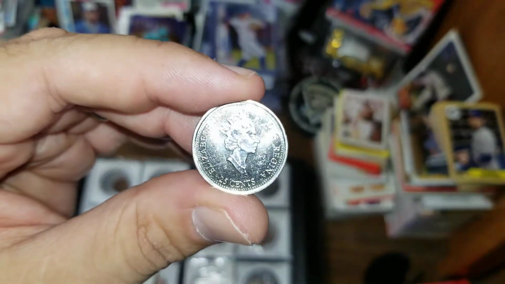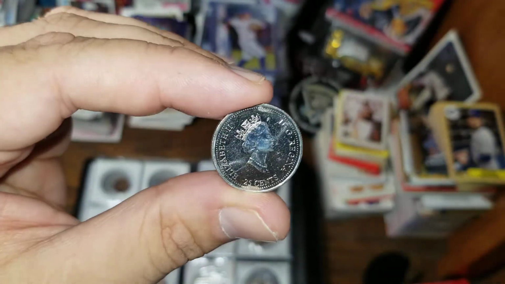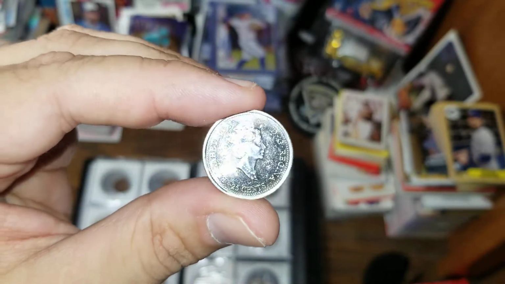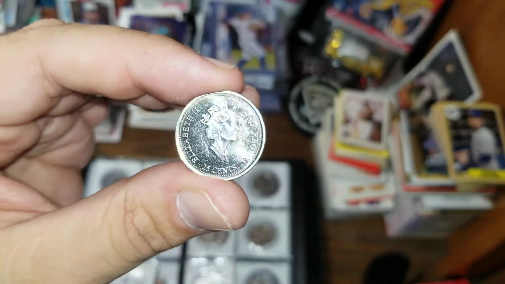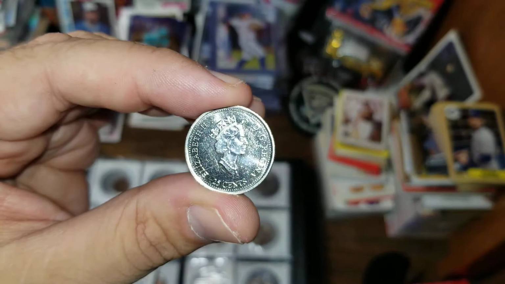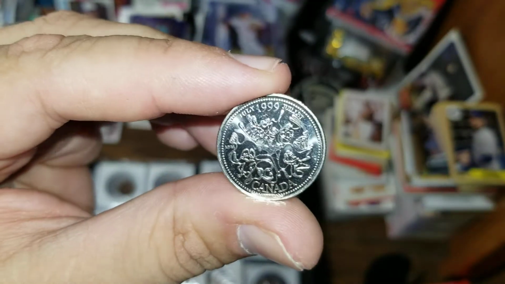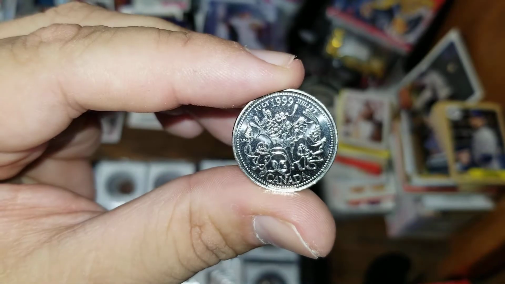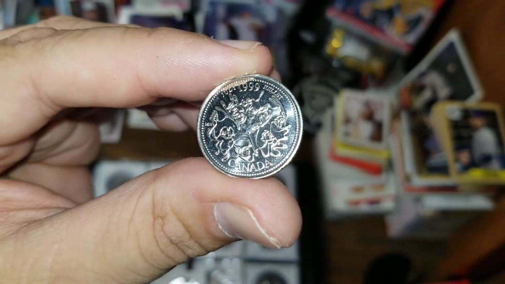As you're going to see coming up, Canada these days makes so many commemorative quarters that, as an American, I just cannot keep up with all of the designs, so I just pick up what I can. I apologize for going out of order, but here we have a 1999 July quarter with this artistic design on it.